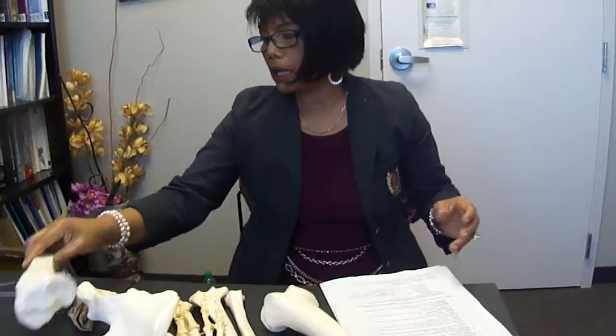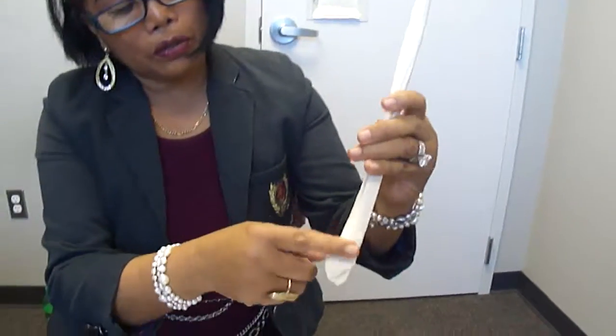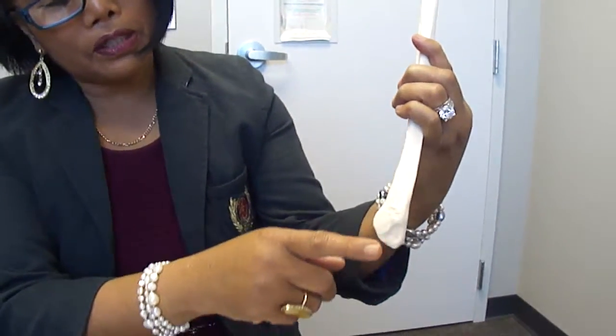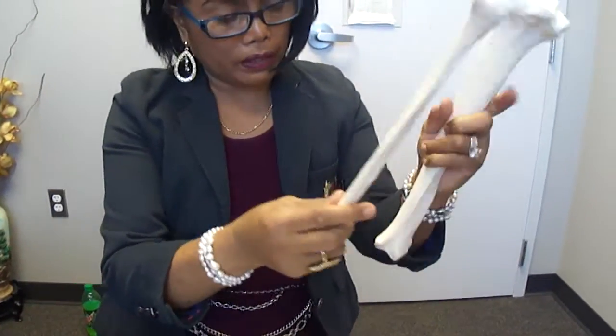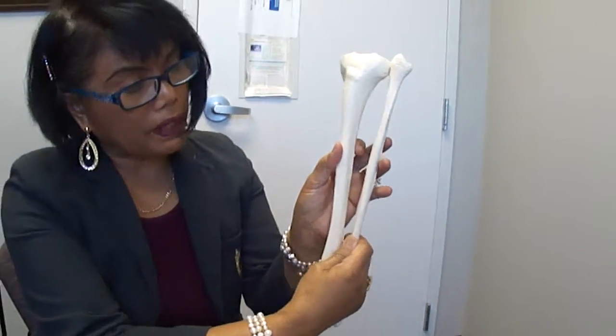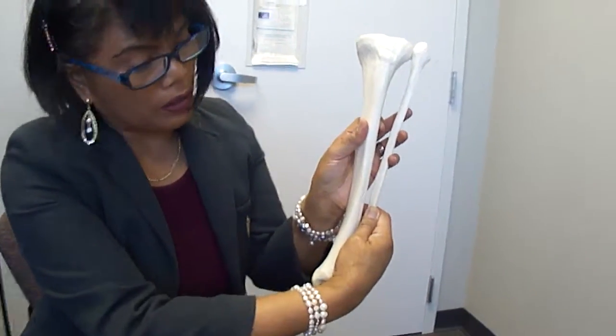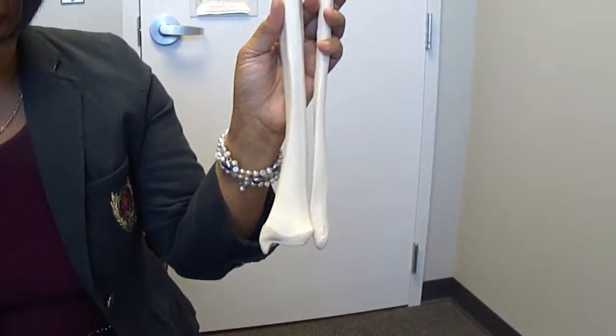And the next one is your fibula. If you look at this one here, there are 2 general parts. The head, there's a notch there, okay, and your lateral malleolus, which is flat, which goes with that part there of your tibial bone.